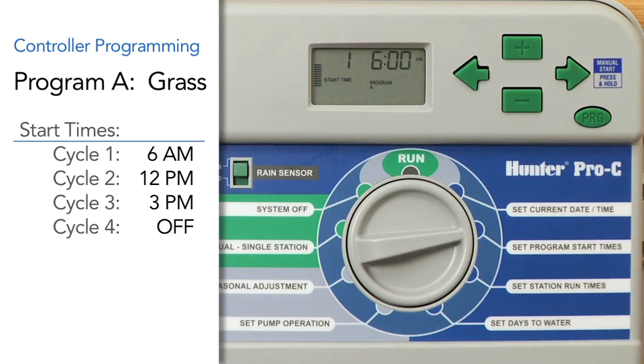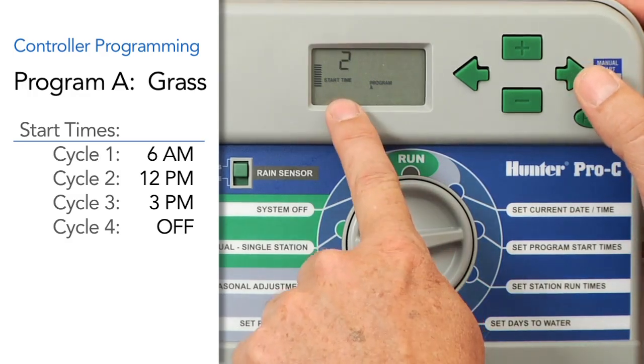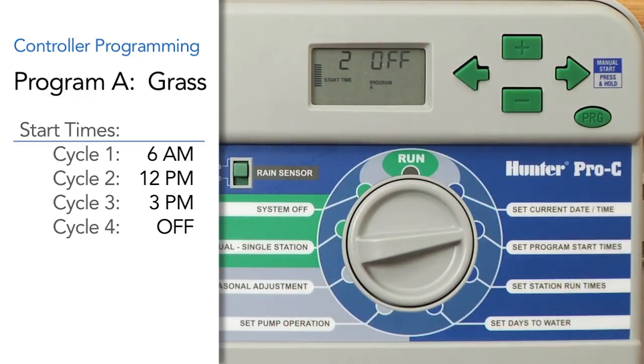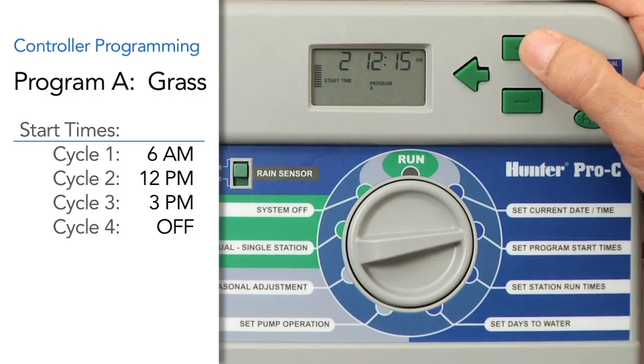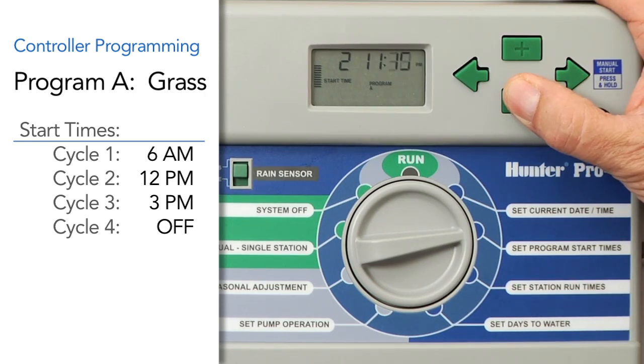Now this is for our lawn area. It's new grass and we want it to water multiple times a day. So what we'll do is use the right button to go to cycle start number 2 because we want that new sod to come on 3 times that day. So cycle start 2, we're going to set to be 12 p.m.